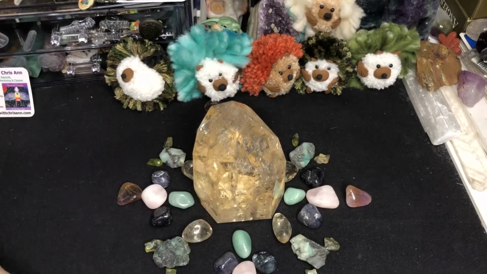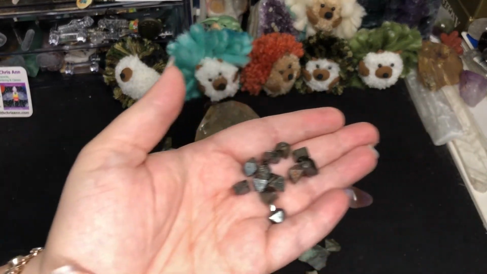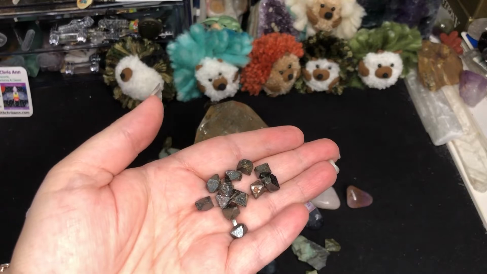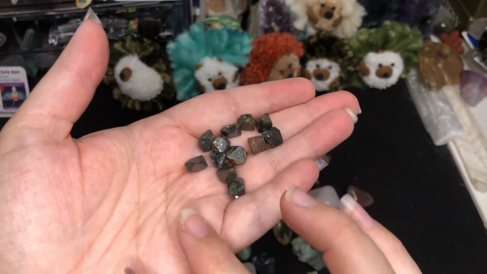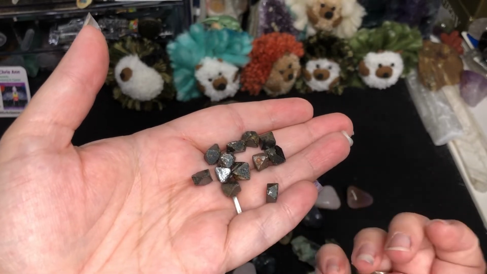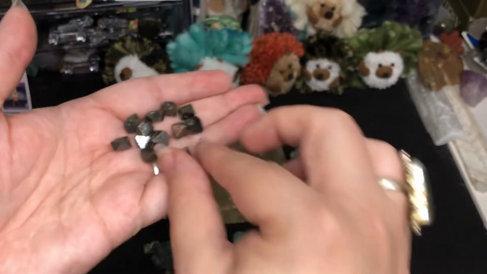Let's see. The next one that we are going to do is magnetite. Now this one is in its natural formation as well. Magnetite attracts what you desire. It brings in what your heart desires to you. This happens to be one form. I've seen it in a tumbled form. It comes in all different forms.